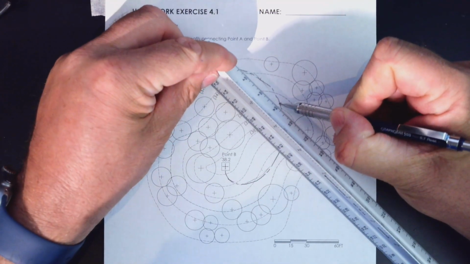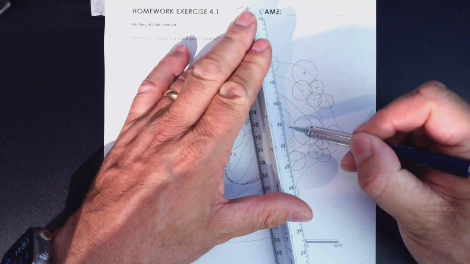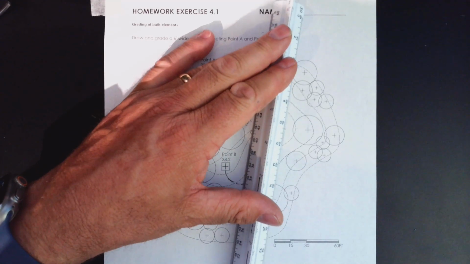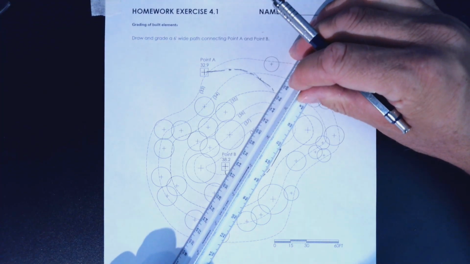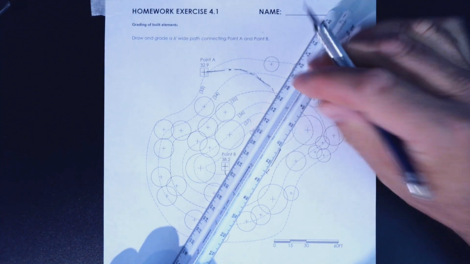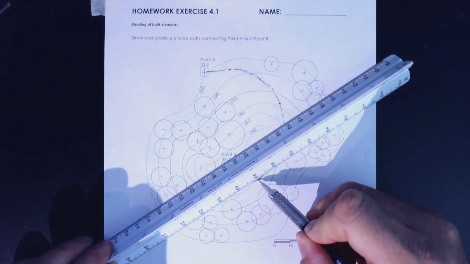That's about 80 feet, and 105 feet. Then I keep going, keeping my scale. So there's 125, and then I'm wrapping it around. There's 150. Keep going. That's 160.